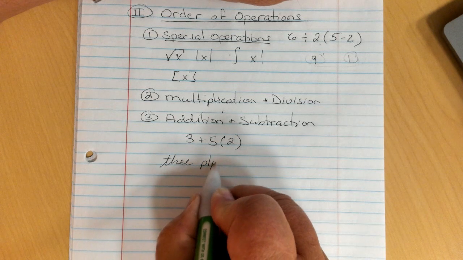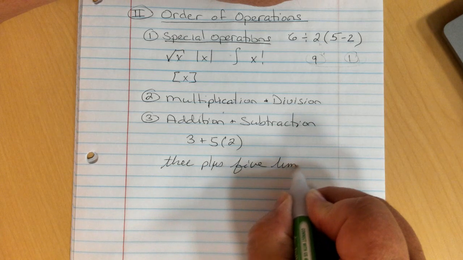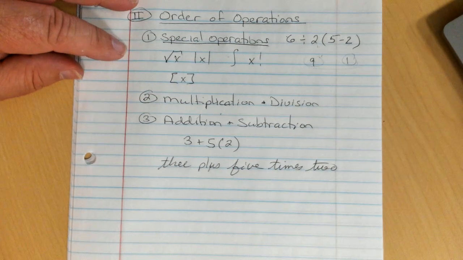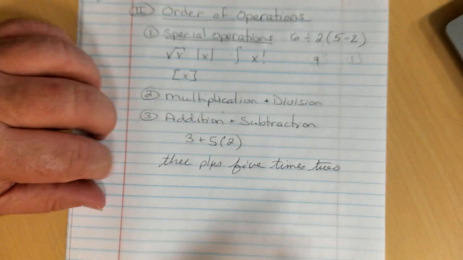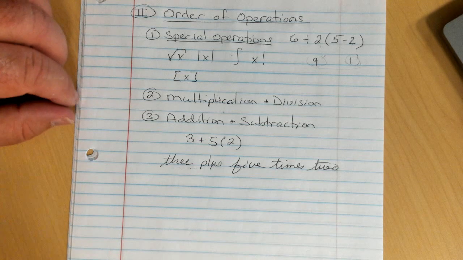3 plus... just the way you read it. So if I gave you this, we can go from the English statement to the math statement. You read left to right.